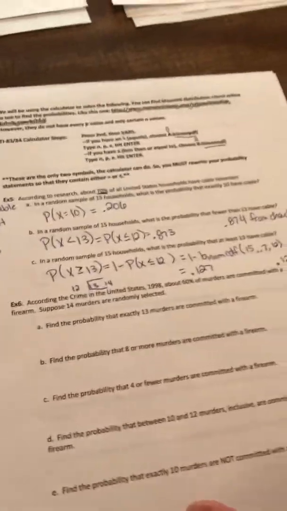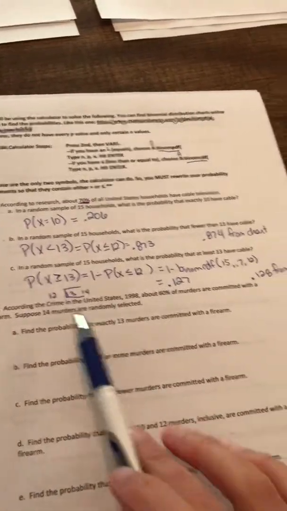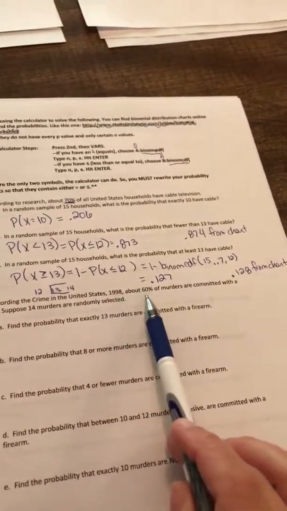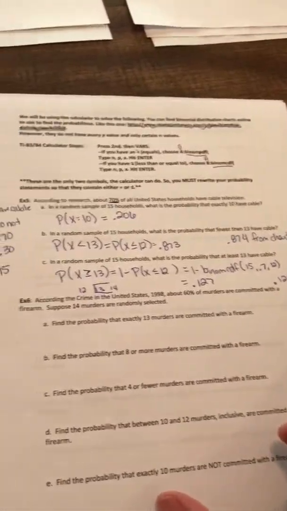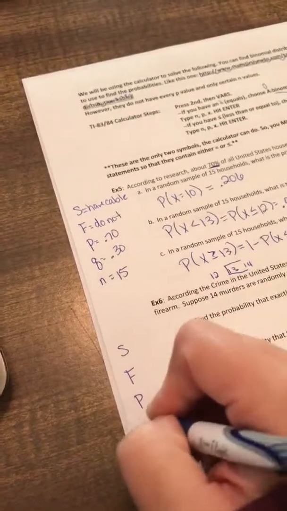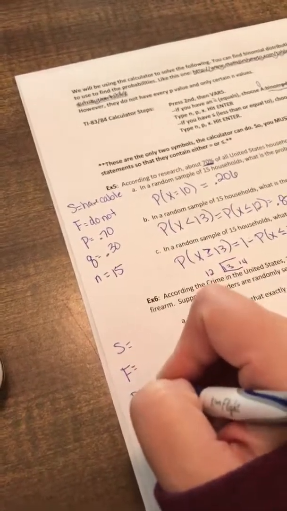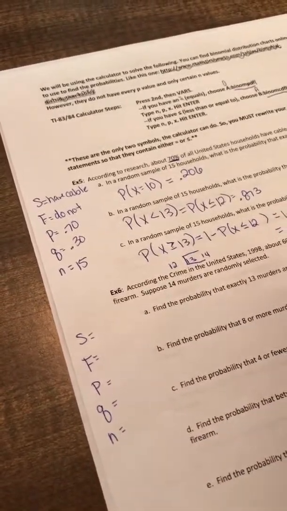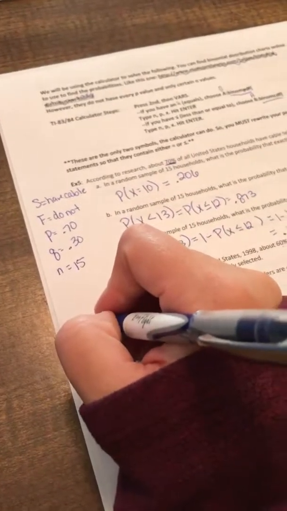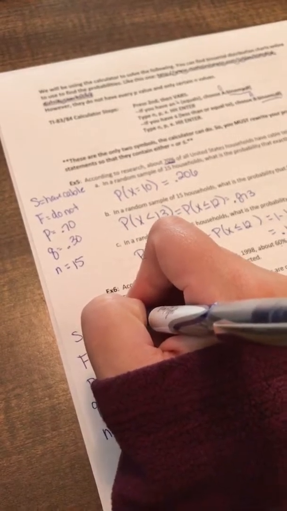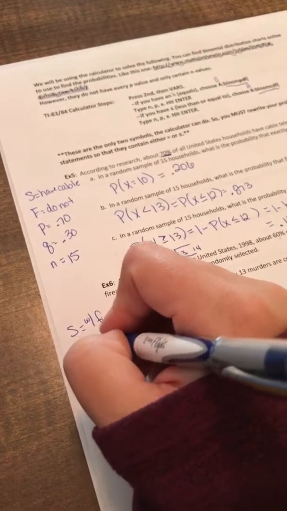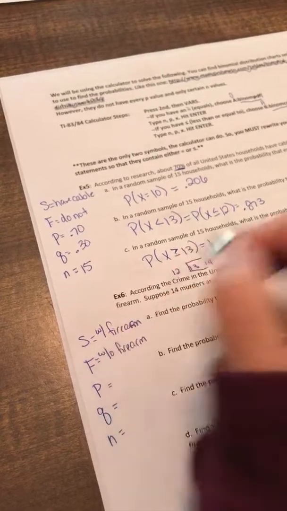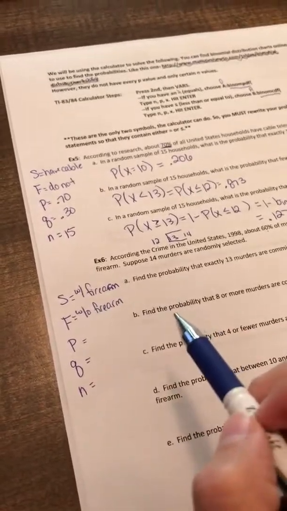Okay, for the next problem, according to United States crime, the crime in the United States in 1998, about 60% of murders are committed with a firearm. And you're going to look at 14 murders randomly. So again, we want to write down our SF, P, Q, and N. Our success is the percent of murders committed with a firearm. Success does not mean good and failure does not mean bad, because obviously if there's a murder, it's not good either way. But success will be with a firearm, failure will be without a firearm.